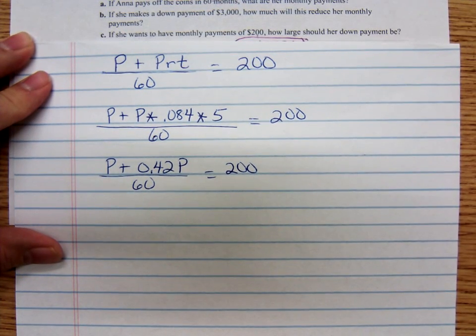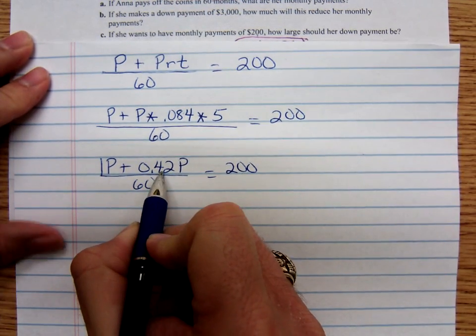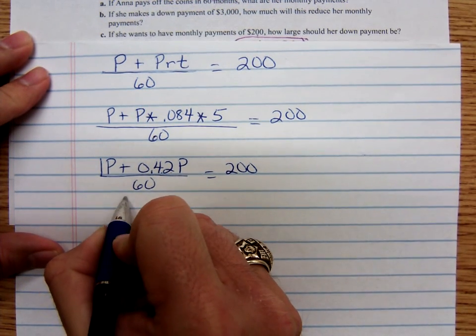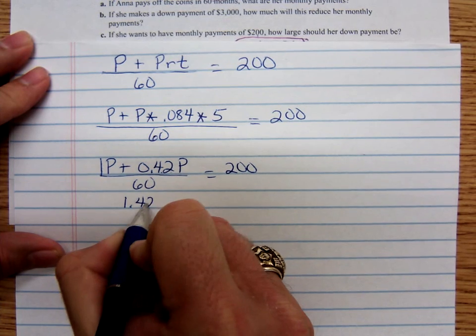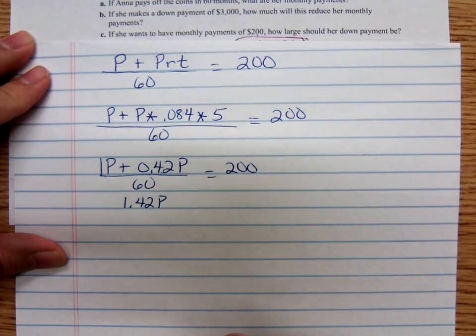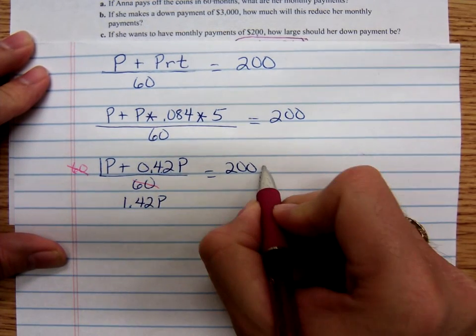The way I'm going to solve this algebraically is I'm going to add 1P plus 0.42P. If I combine those, I would get 1.42P. And I'm also going to multiply both sides of this equation by 60 to get rid of the fraction.